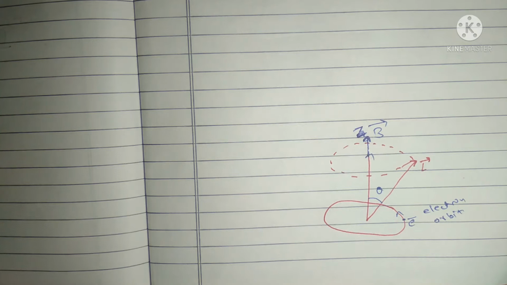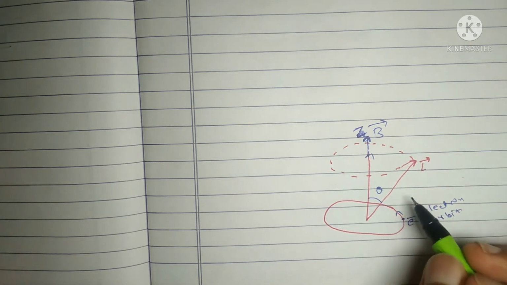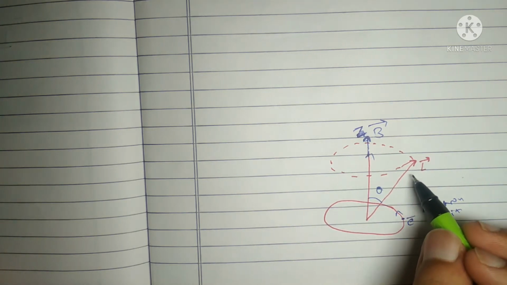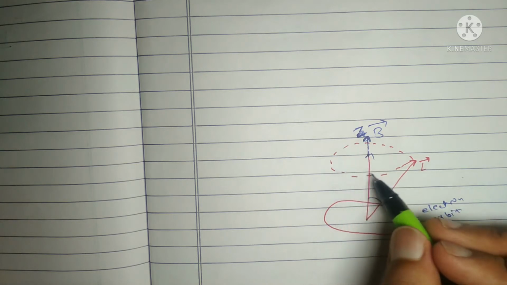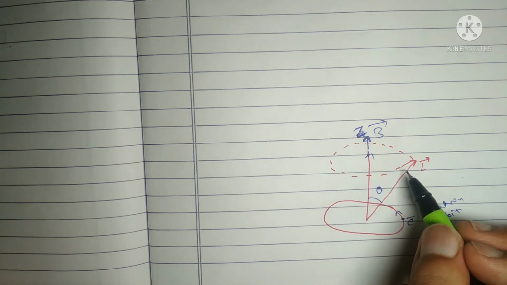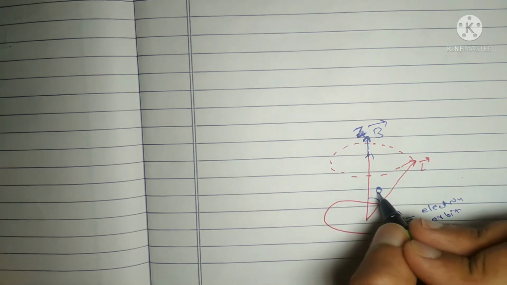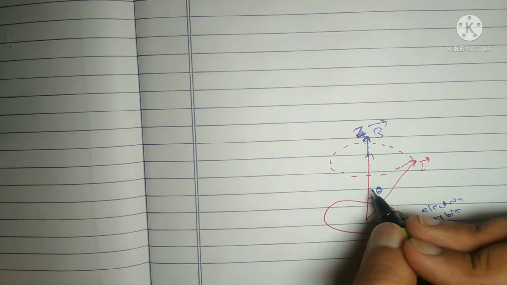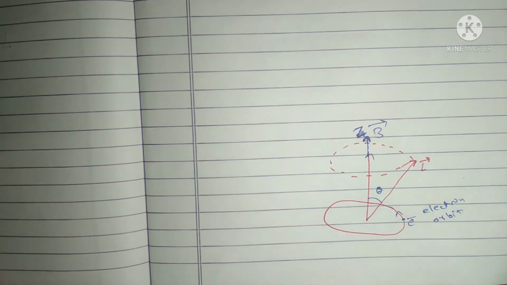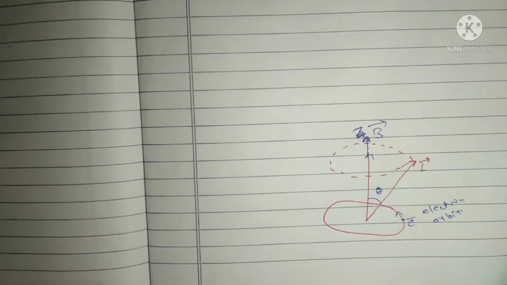Now we take the electron orbital angular momentum vector L, which traces a cone around the magnetic field B such that the angle theta between the L vector and the B vector remains constant, because in Larmor precession only the direction of the angular momentum changes, not the magnitude of the orbital angular momentum.